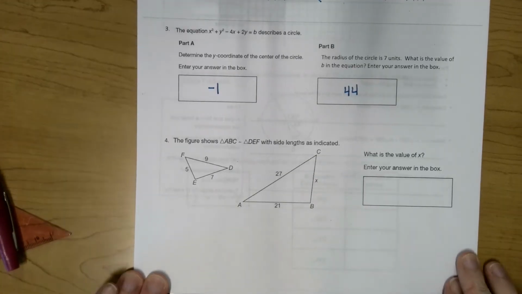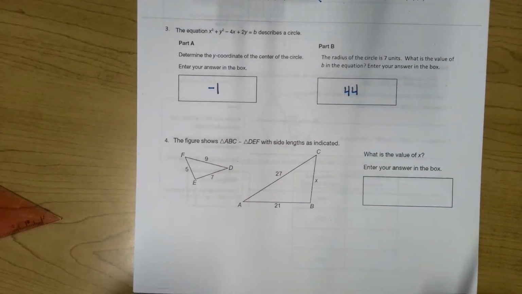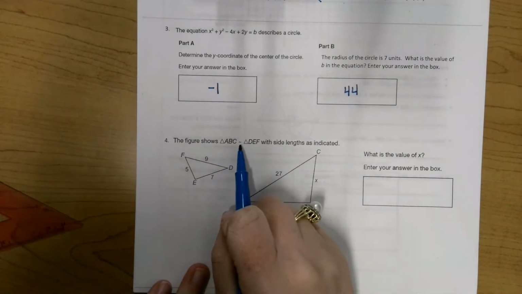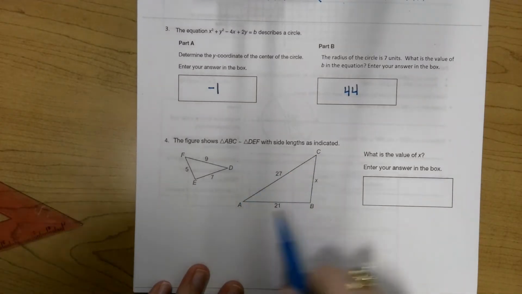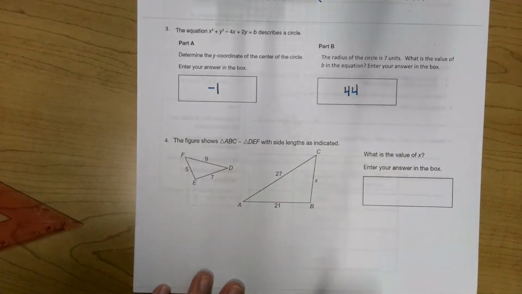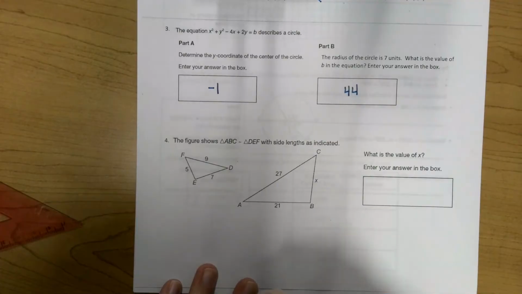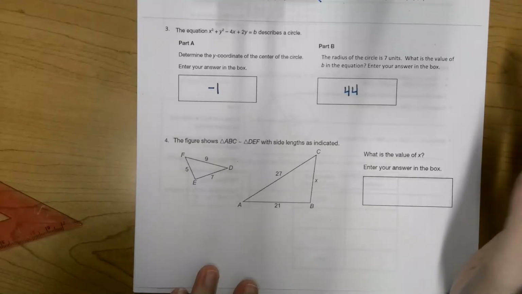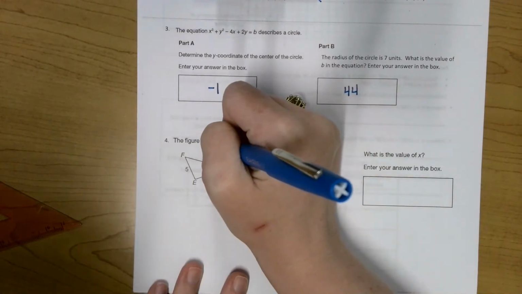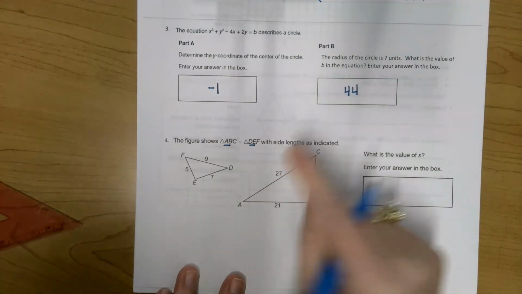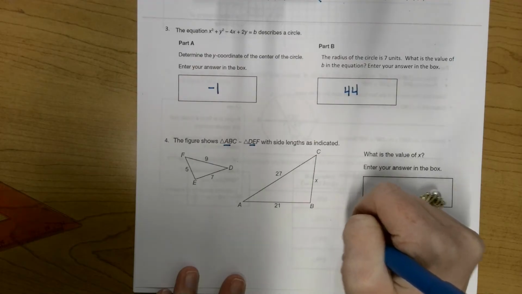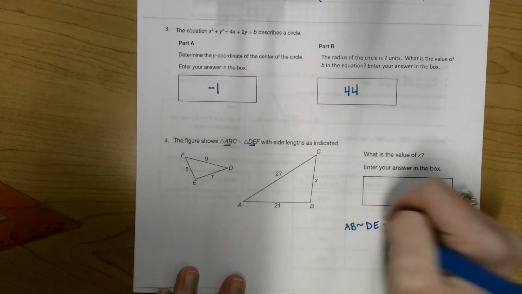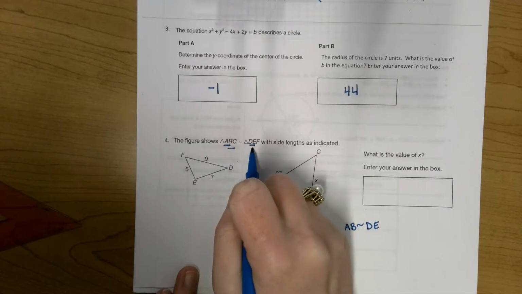But we are going to move on to number 4. I'm sorry, not part 5, number 4. So number 4, the figure shows triangle ABC is similar to triangle DEF with the side lengths. So we're going to look at our similarity statement. Please trust the information they give you, not just the pictures. Because what I don't want you to do is say DE is similar to BC. We want to make sure we have the correct side lengths. So AB and DE are matched up in our similarity statement. They're the first 2 letters on both triangles. So AB is similar to DE. BC is going to be similar to EF.